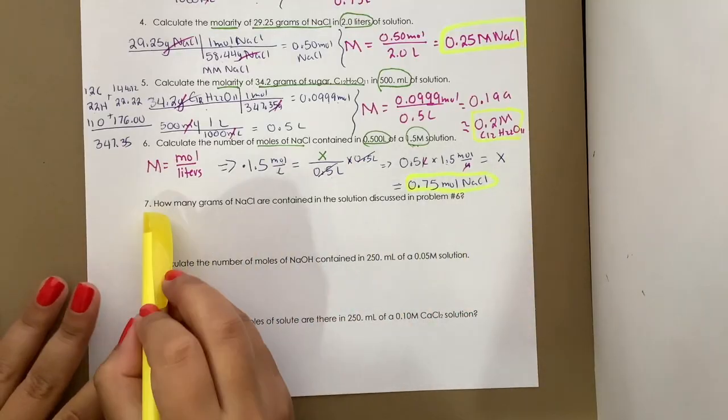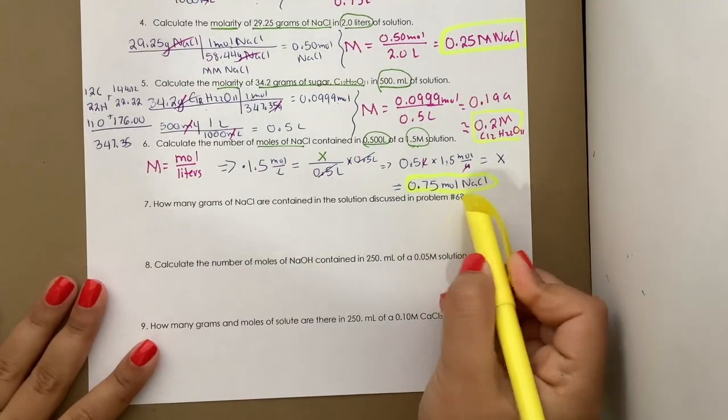But I sent it in the Remind, that there was a typo. This, we should be looking at number 6.